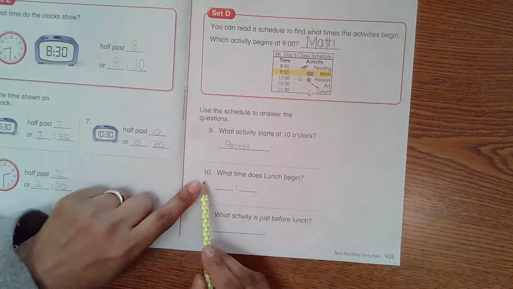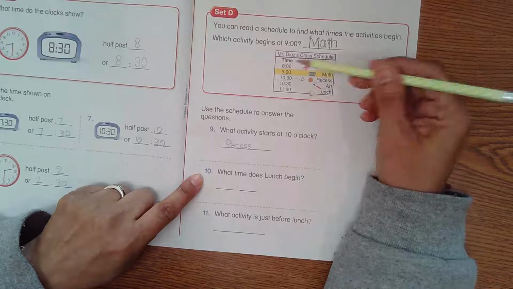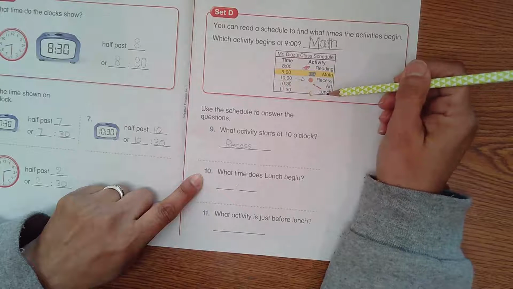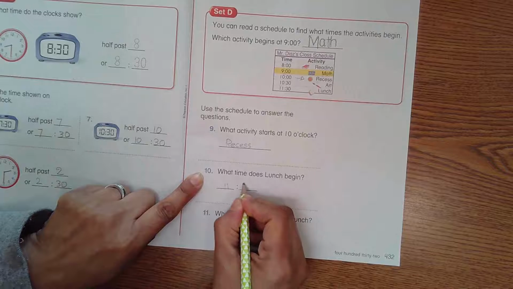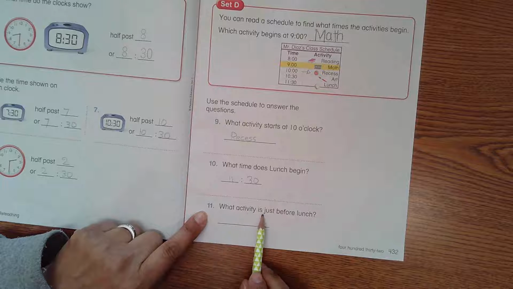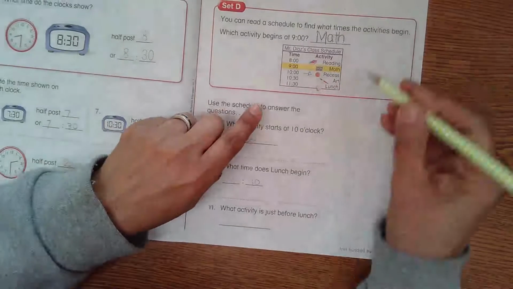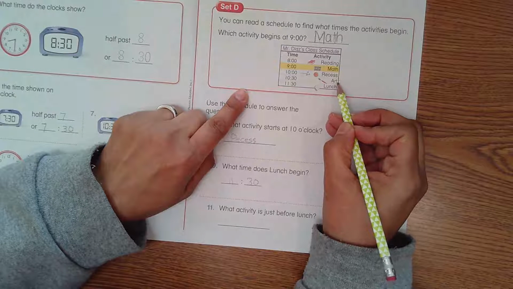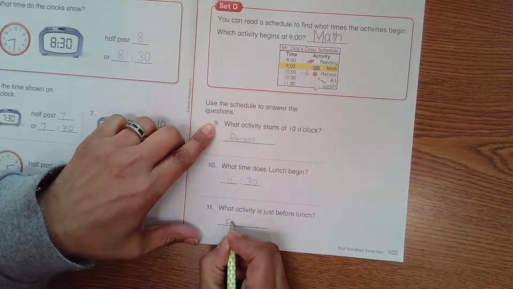All right, let's go for number 10. What time does lunch begin? I know this is reading at 8 o'clock, math at 9 o'clock, recess at 10 o'clock, art at 10:30, lunch 11:30. So what time does lunch start? 11:30. I'm going to write 11, and then I'm going to write 30 here. Okay. Last question, number 11. What activity is just before lunch? Just before the children go to lunch, what do they do? The activity before lunch is art. So the children do their art activity before lunch. So I'm going to write the word art.